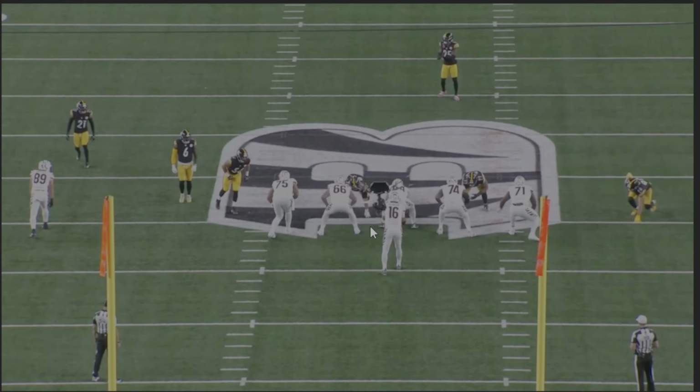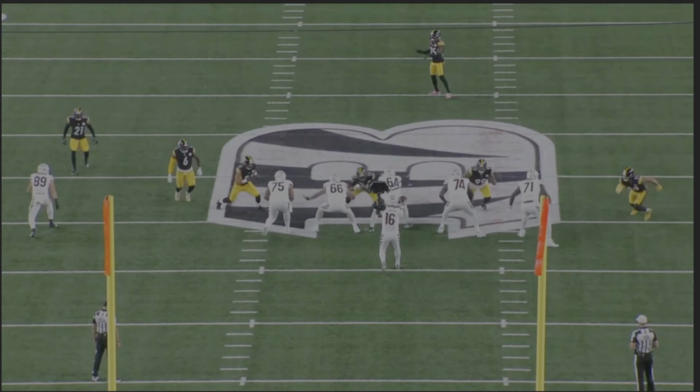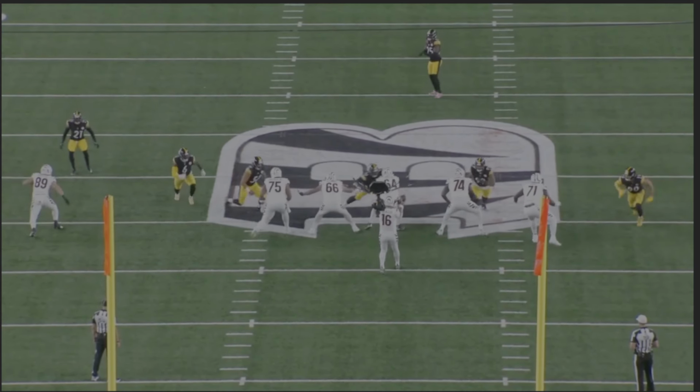Anyway, as we watch this play progress, we're looking at what the technique is for each lineman, and I'm looking at it slowly.